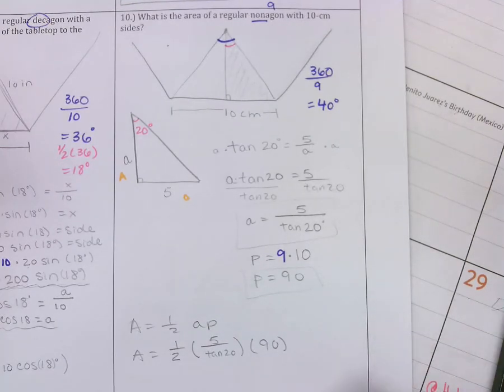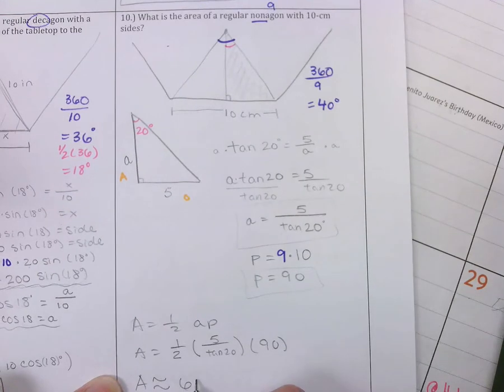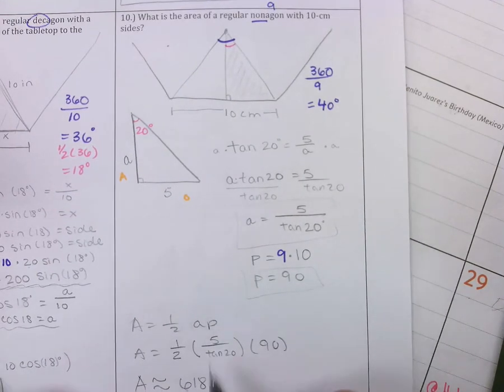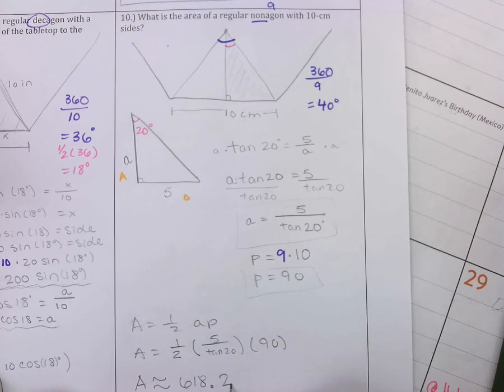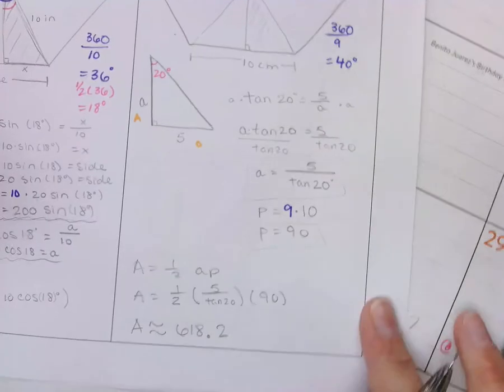And then I get 618.2. That's all I got. It doesn't really say to round, so I'm just going to round to the nearest, I don't know, tens. I got 618.